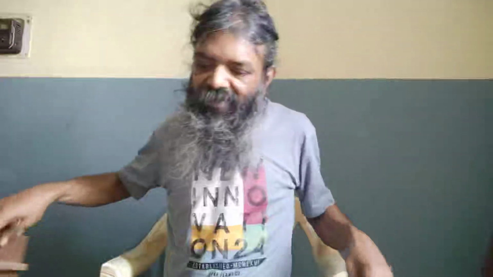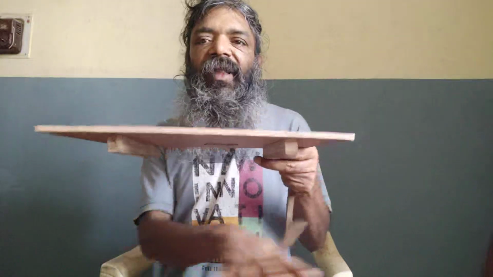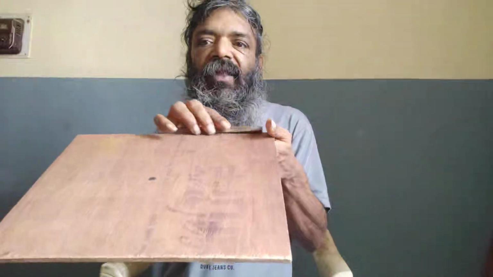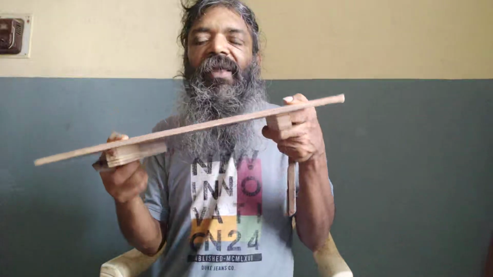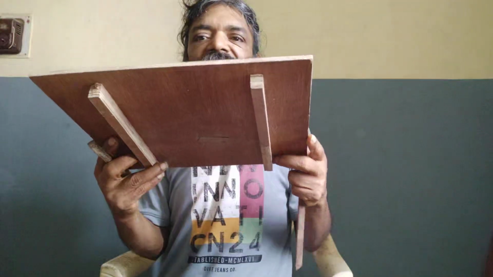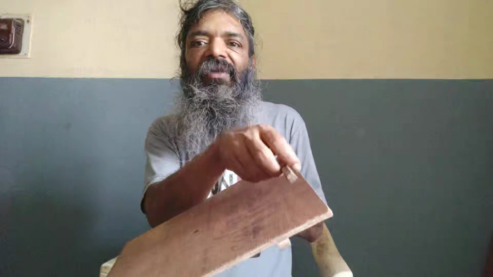So if a plane is kept on the xy plane, and I move it up and tilt it like this, keeping y constant, and then tilt it like this, keeping x constant, then I have dz by dx positive and dz by dy positive. So on the surface, this is the x-axis, this is the y-axis.